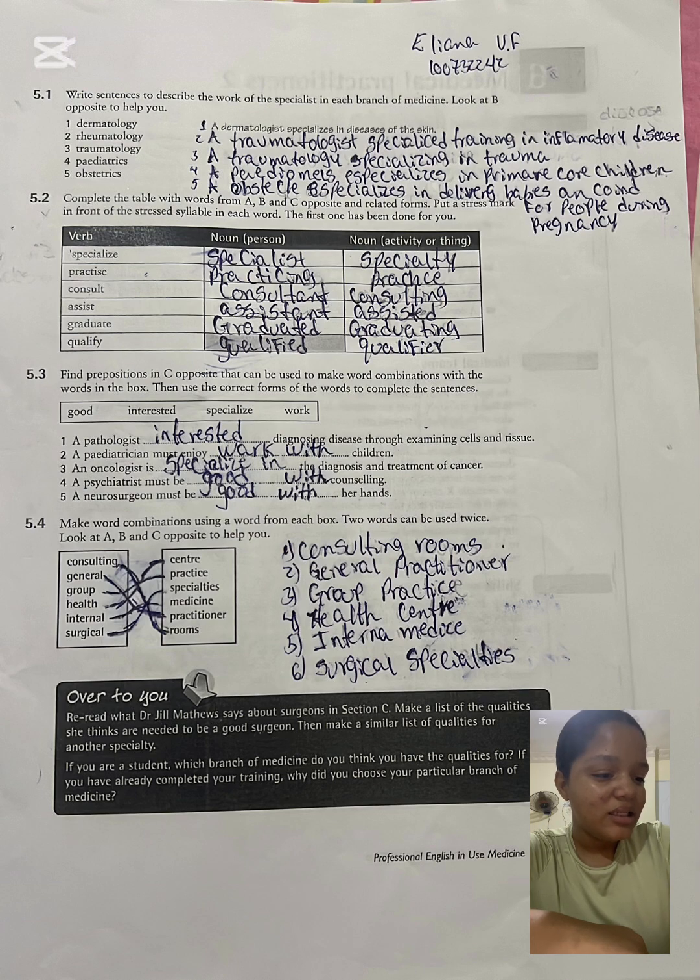An oncologist is a specialist in the diagnosing and treatment of cancer. 4. A psychiatrist must be good at counseling. 5. A neurosurgeon must be good with their arms.